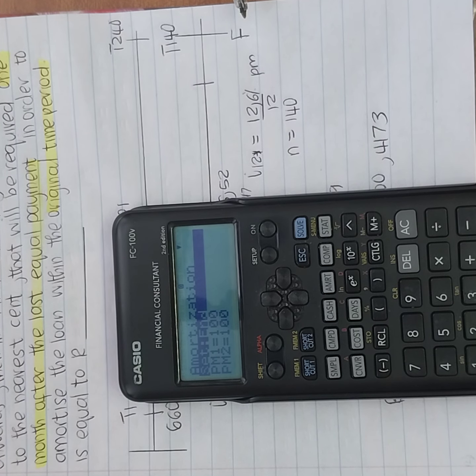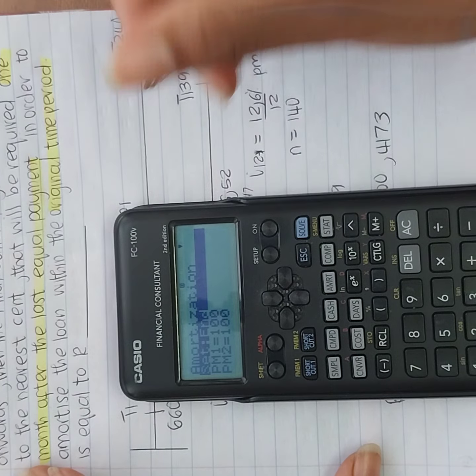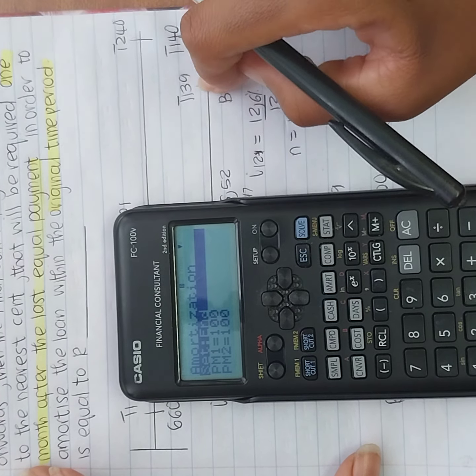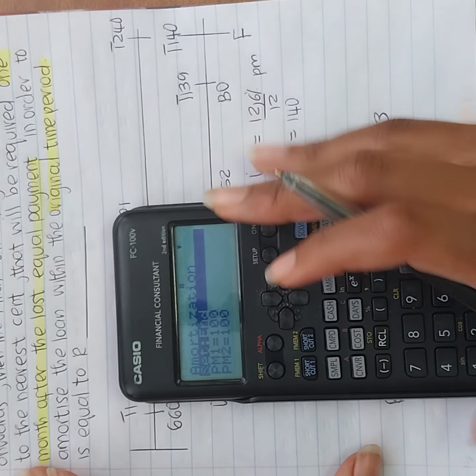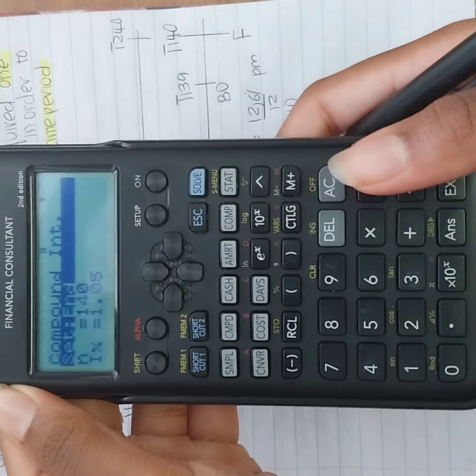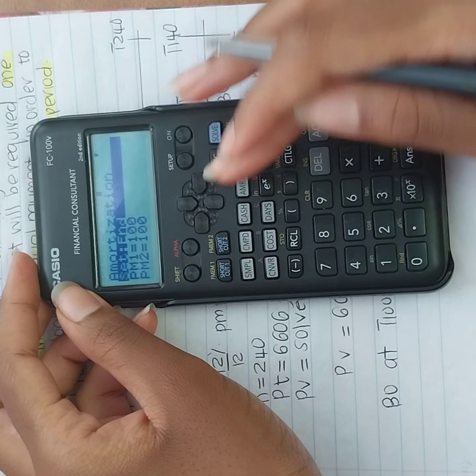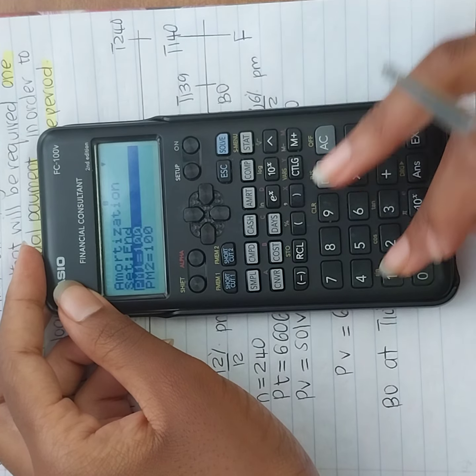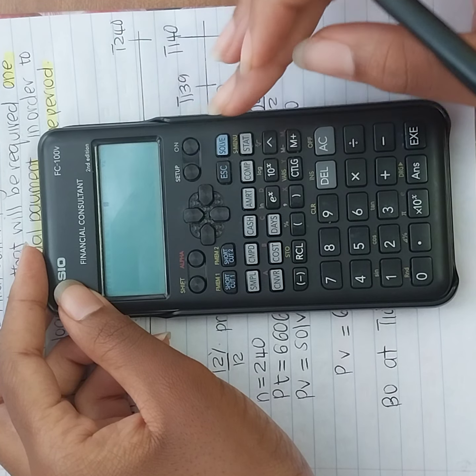To know where to calculate my balance outstanding, I need to ask myself, what is the period before T140? And in this case, it is T139, right? In the new timeline, T139. So I need to calculate the balance outstanding at T139 and then compound it with interest all the way to F to find out what the new F is. So remember that we already put the information of the new timeline on our CMPD function. So I just press amortization. PM1, I press 139, 139. Go all the way down. So for the balance outstanding.